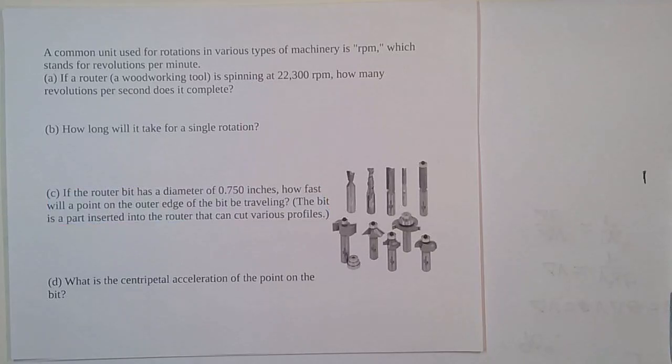I want to do an introductory problem that'll get you used to some of the terminology that shows up in some of the other problems. A common unit used for rotations in various types of machinery is RPM, which stands for revolutions per minute. If a router, a woodworking tool, is spinning at 22,300 RPM, how many revolutions per second does it complete?